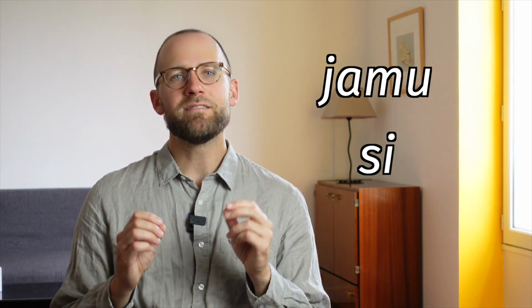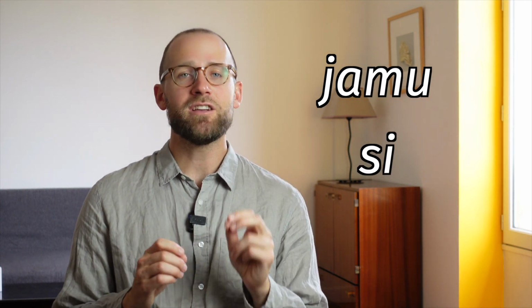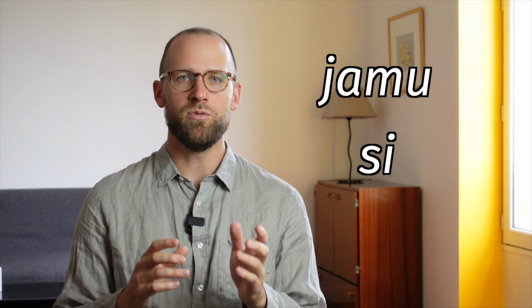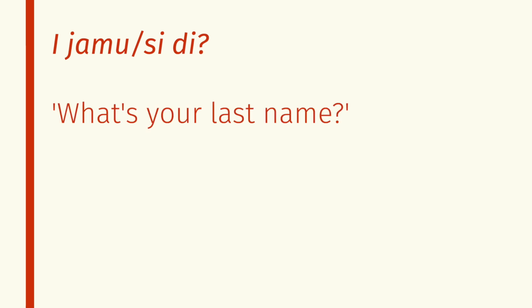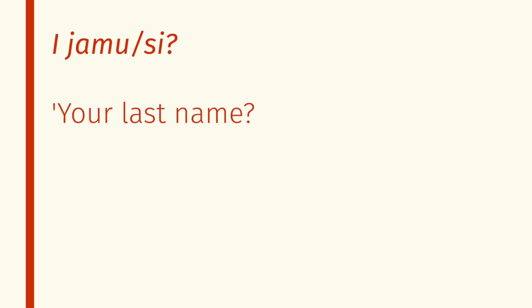The word for last name is jamu, or si. If someone wants to ask you for your last name, they could simply replace to with jamu or si. For instance, ijamudi or isidi, meaning, what's your last name? Ijamudi, isidi. More typically, however, people will say something simpler by dropping the word di, meaning how. For instance, ijamu or isi, meaning your last name is ijamu, isi.